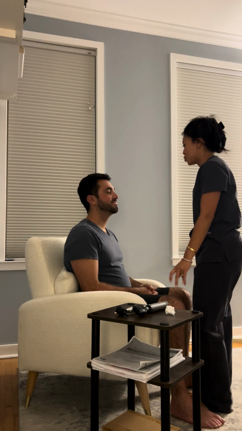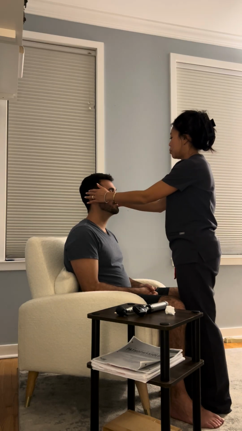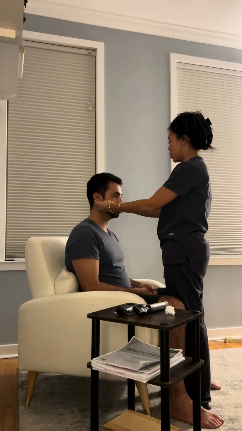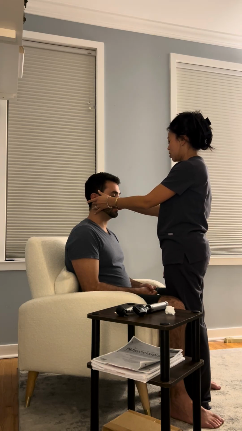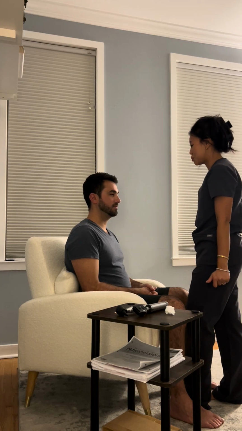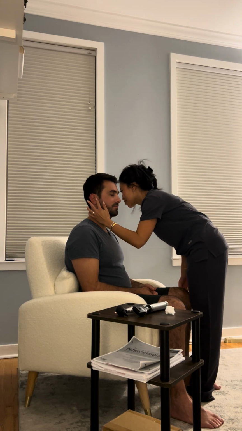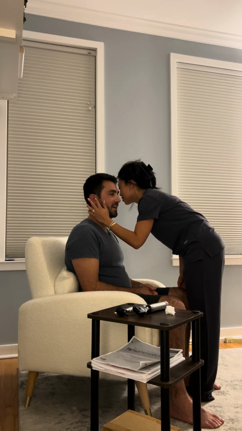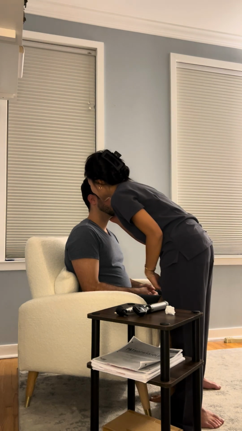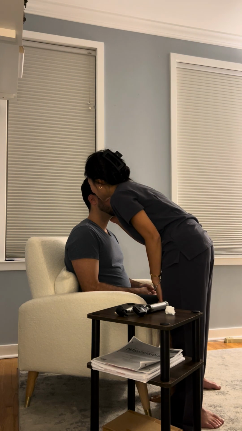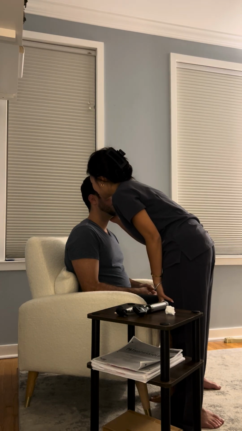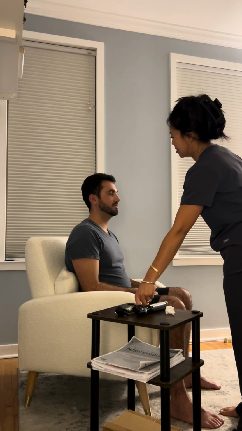Okay, now I'm going to move on to your ears. I'm going to look at your ears. I'm going to palpate outside. Any pain or discomfort? No, feels pretty good. Okay, good. I'm going to do the whisper test. Okay. You just repeat after what you hear. Cat, dog, mouse. Okay, perfect. I'm going to do the other side. Red, blue, white. Perfect.